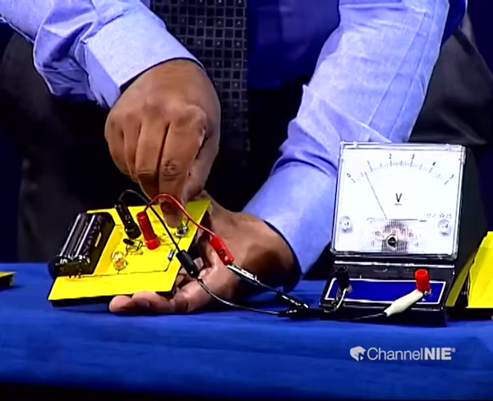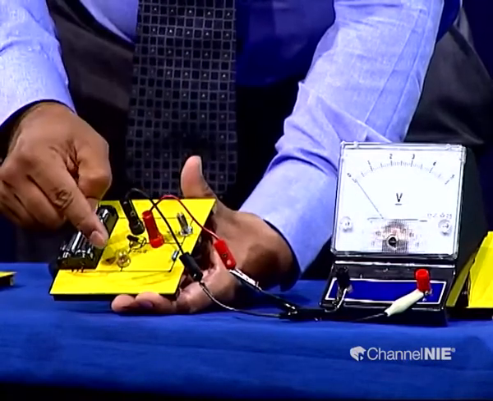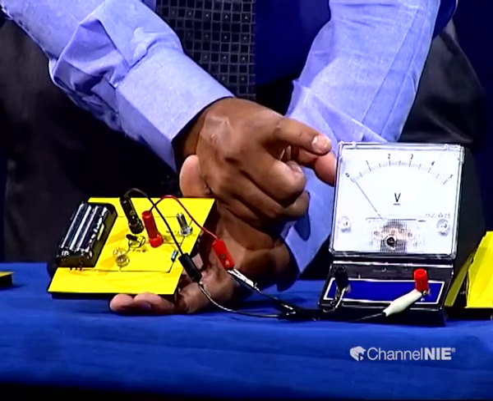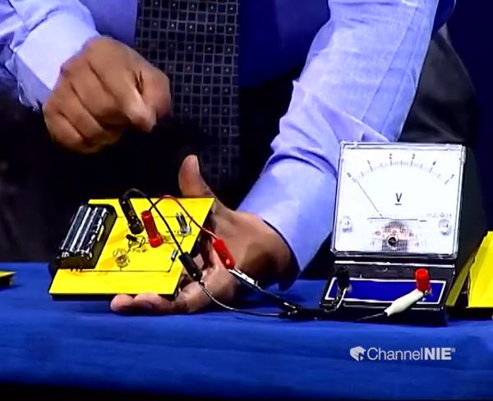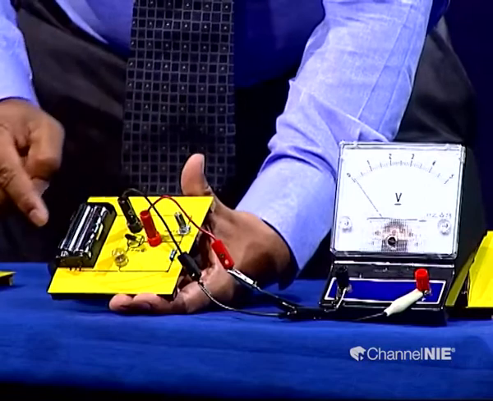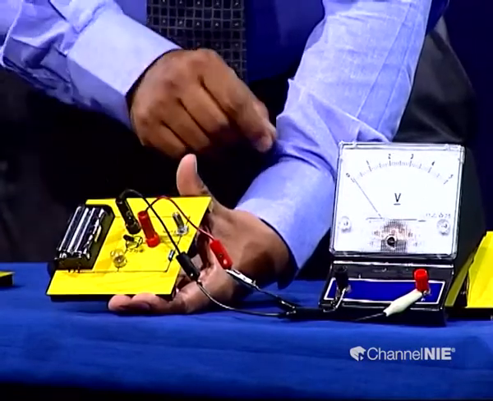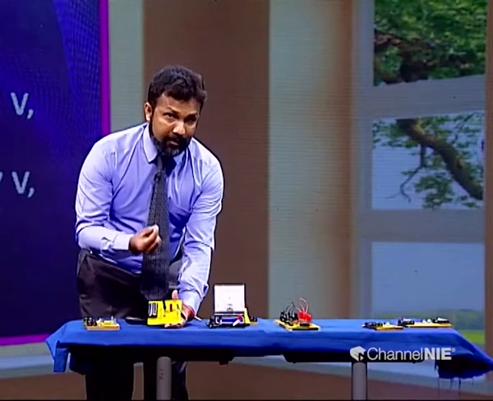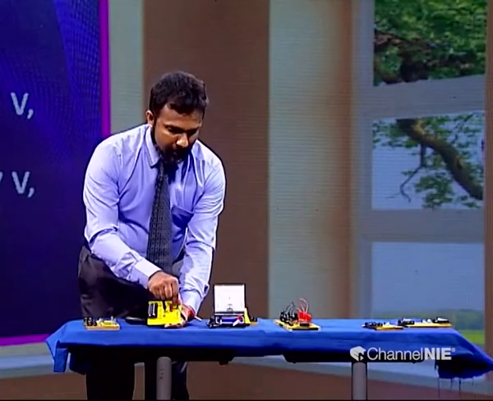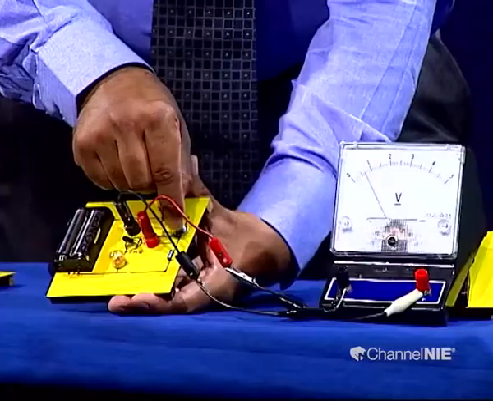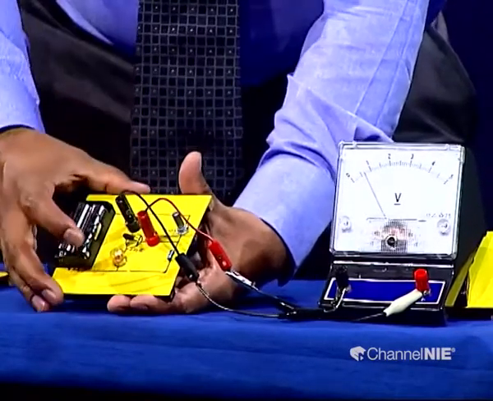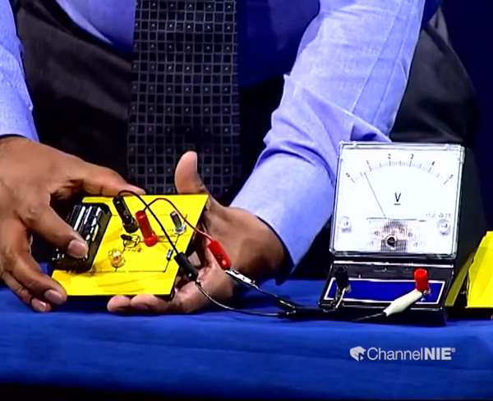Again, the bulb does not glow. The voltmeter indicator is also 0 because the resistance in the variable resistor is very low. I am going to increase the resistance of the variable resistor gradually. When increasing, you can see that the voltmeter deflects to the right side and the bulb begins to glow.